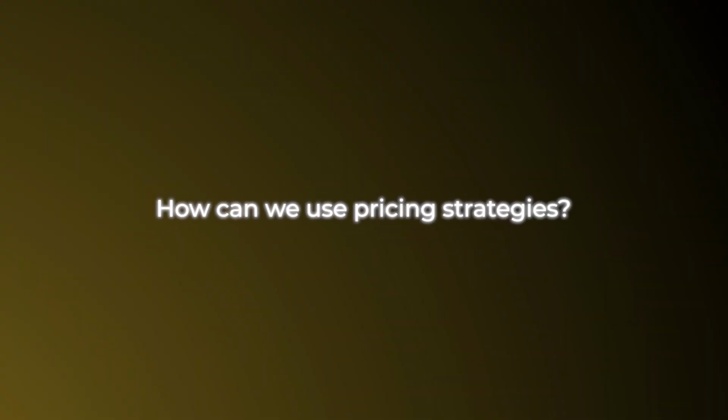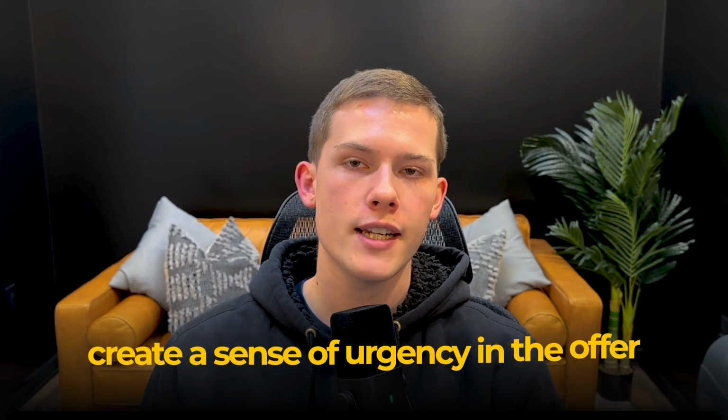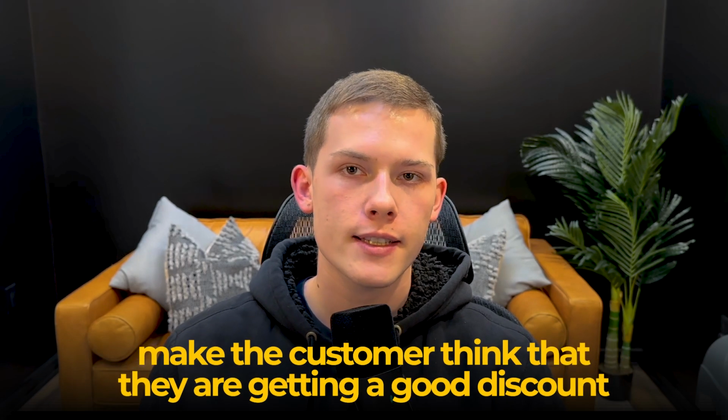So how can we use pricing strategies to hack into our customers' minds and make them want to purchase our product over the competitors? We need to do 2 things. We need to create a sense of urgency in the offer and also make the customer think that they are getting a good discount. Everyone loves a good deal, but the problem is that comes straight off your bottom line. A 20% discount is awesome as a customer, but as a seller, you have to have pretty big margins to sustain that in the long term.